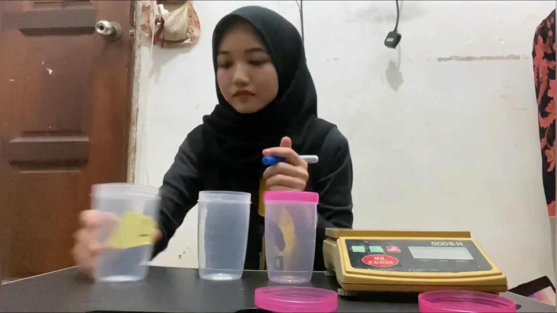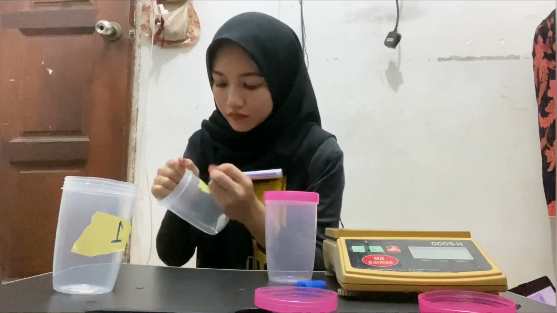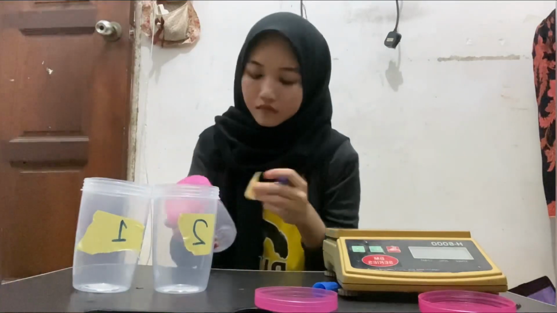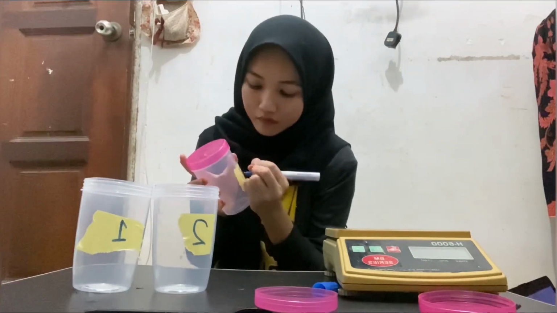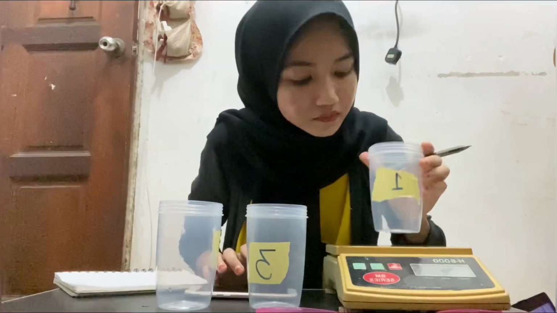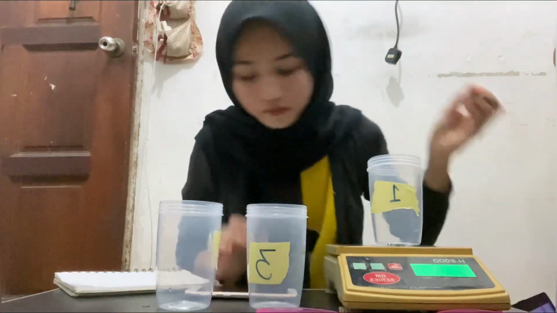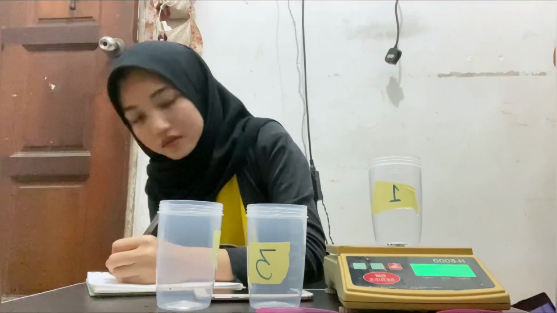Next, we mark all the bottles with sample number 1, number 2 and number 3. After that, every empty bottle is weighed and all the data of every bottle are recorded.